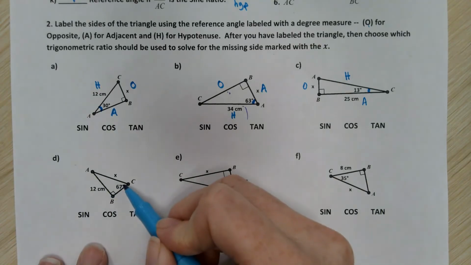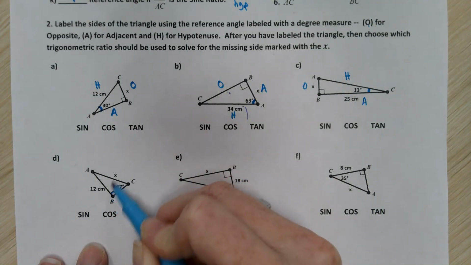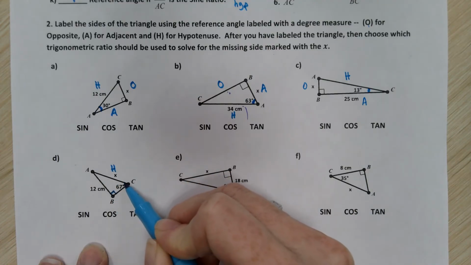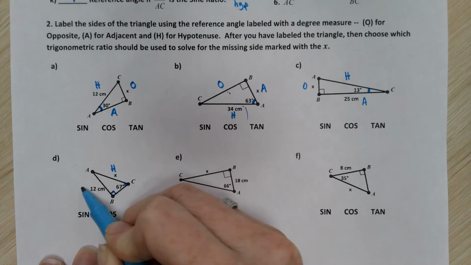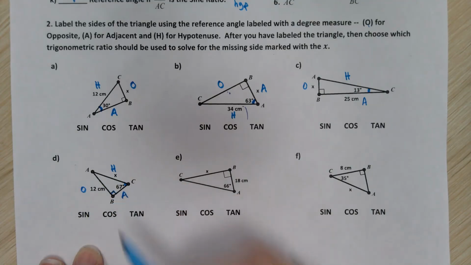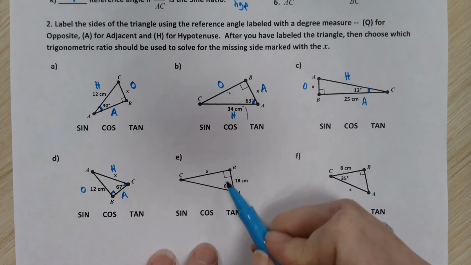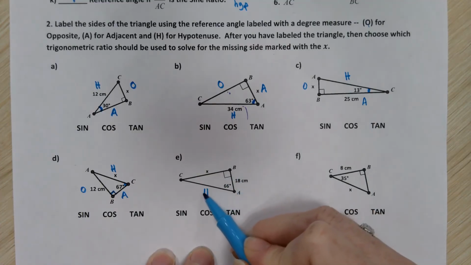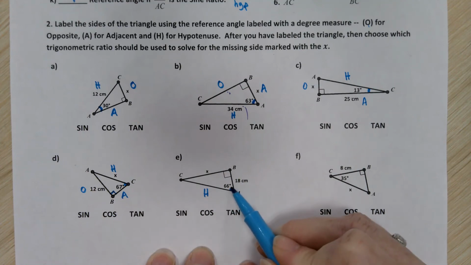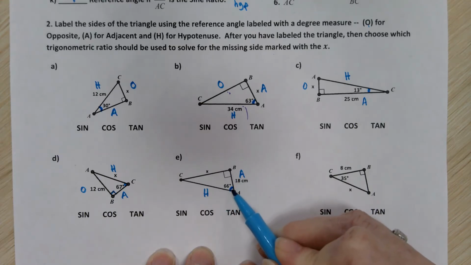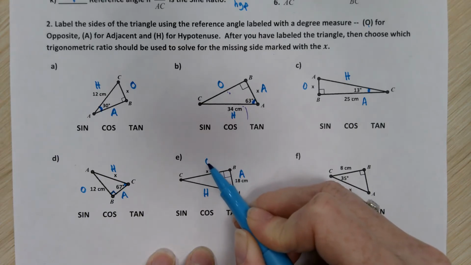All right, hopefully you found success. Over here would be the hypotenuse, opposite the 90. This is our reference angle, so 12 is opposite, and then this empty side between C and B is the adjacent. For this triangle, the 90-degree angle is on top, so the hypotenuse is between C and A. Your reference angle is here, so that 18 would be the adjacent side, the other side of angle A, the reference, and then the opposite side would be the X.